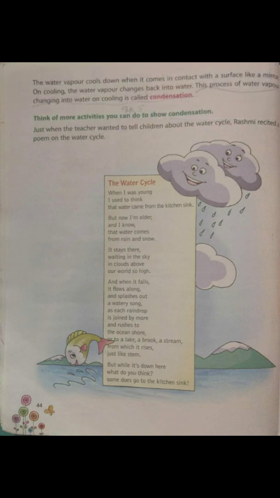Just when the teacher wanted to tell children about the water cycle, Rashmi recited a poem on the water cycle. We will learn about the water cycle in our next class. Alright? Today we will just recite the water cycle poem.